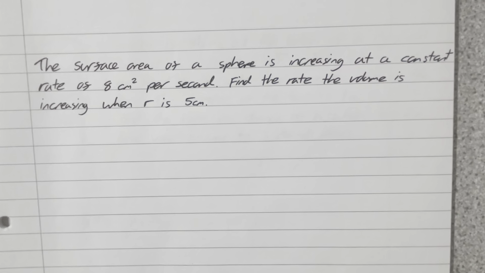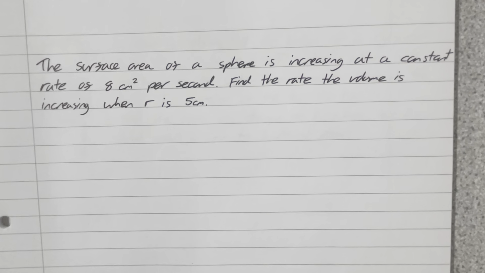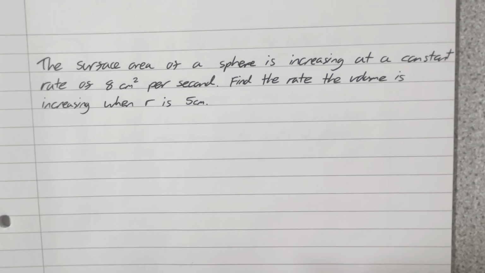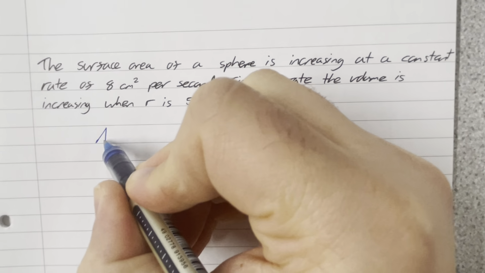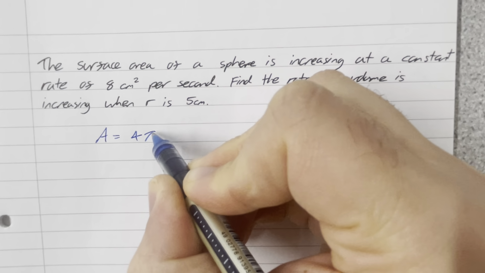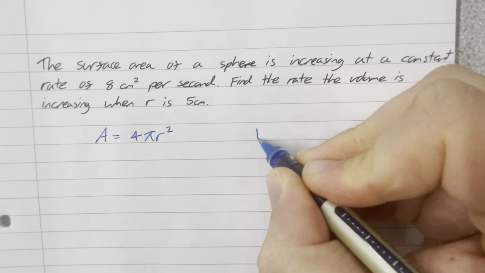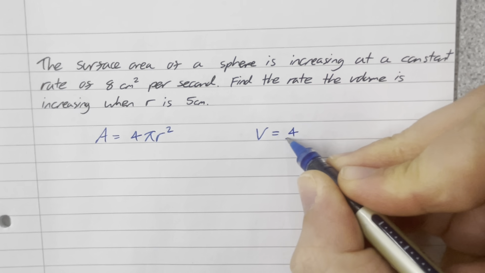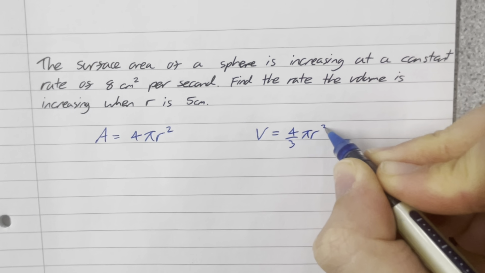Second question. The surface area of a sphere is increasing at a constant rate of 8 centimeters squared per second. Find the rate the volume is increasing when r is 5. So this time we're not given any formula, but you need to know that the surface area of a sphere is given as 4 pi r squared, and the volume of a sphere is given as 4/3 pi r cubed.